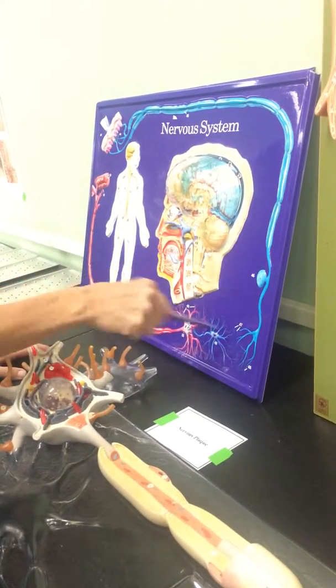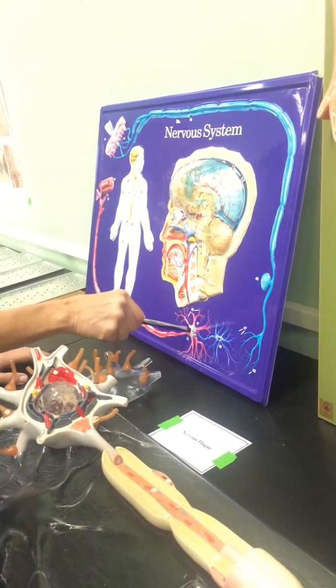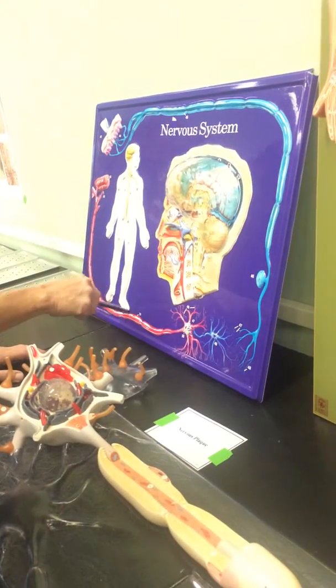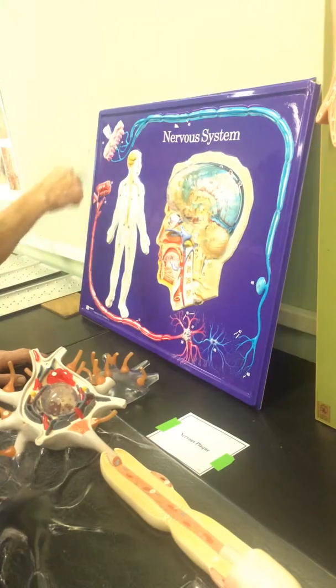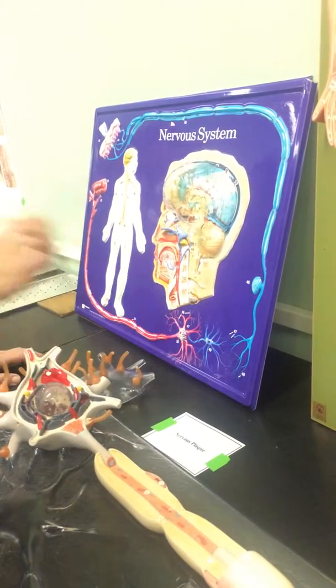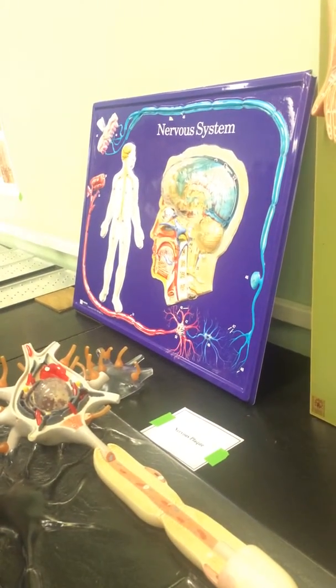And then they show a reaction. They skip a bunch of steps here, and then they show the motor, which is the multipolar. So this is efferent, that's afferent, and this is the interneuron. How come they're not showing the bipolar ones?